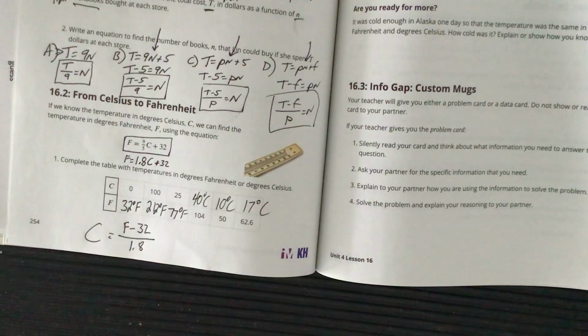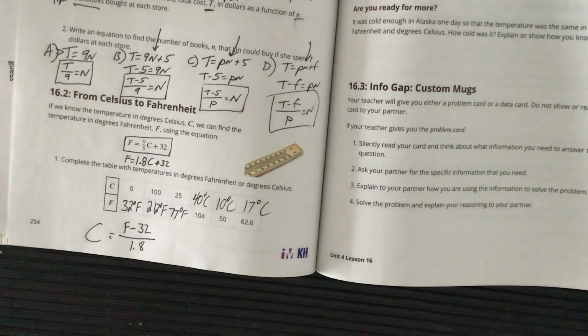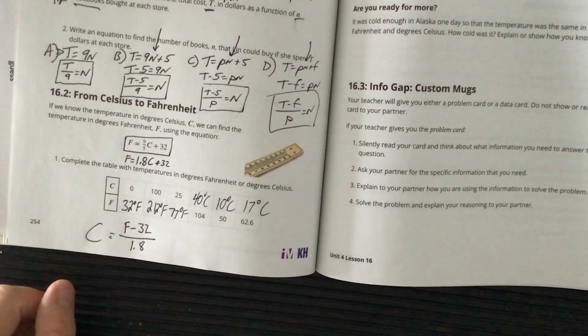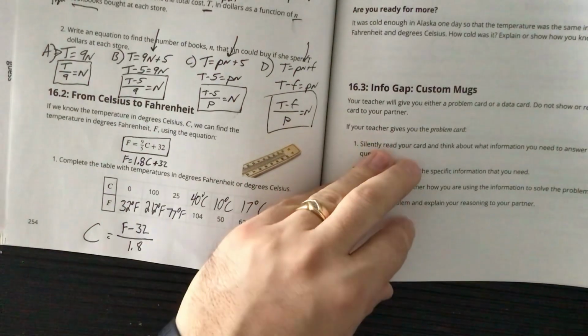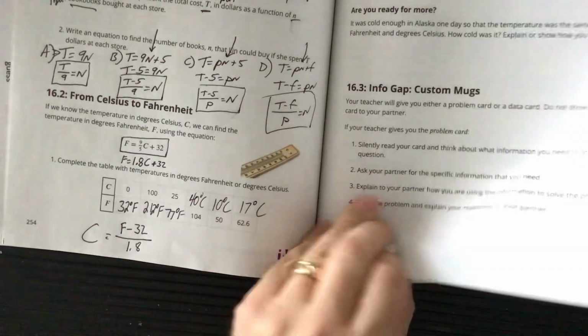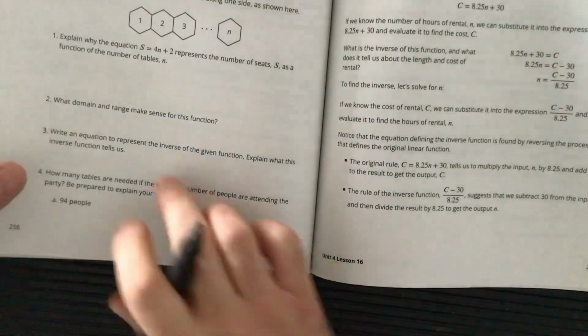Okay, now the good thing is, anytime you have a Fahrenheit Celsius question, the formulas will be the same, you have them. So you don't have to resolve it or anything. The equation for Fahrenheit, equation for Celsius is always the same. All right, we are going to go now into question 4 on page 256.